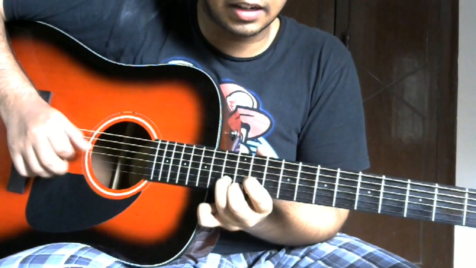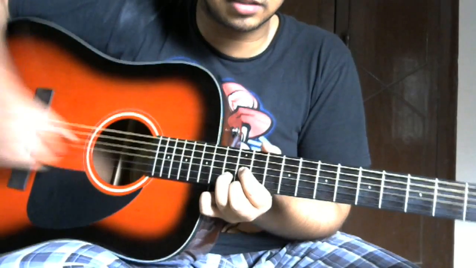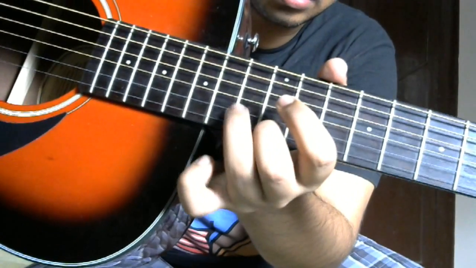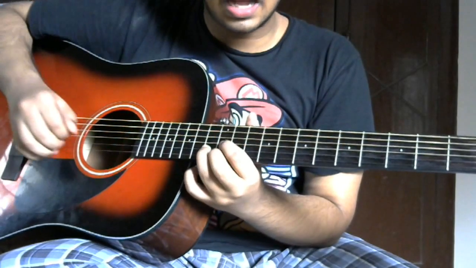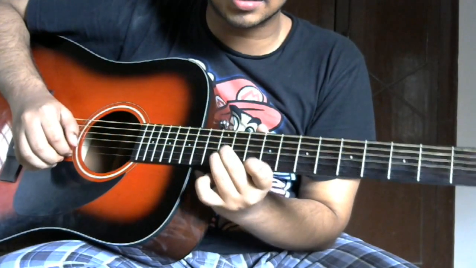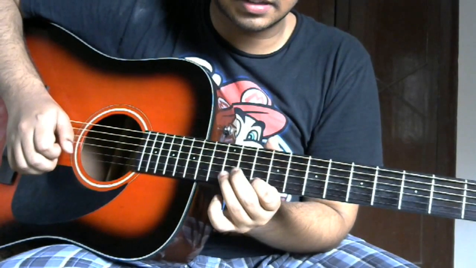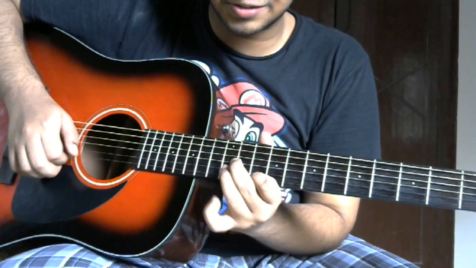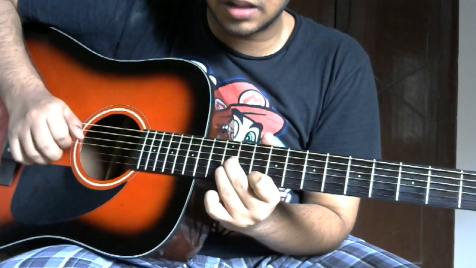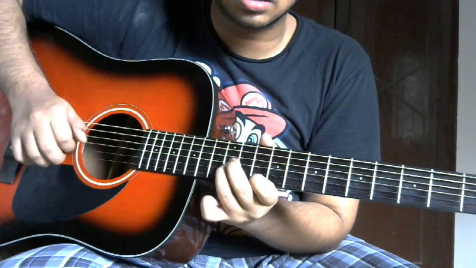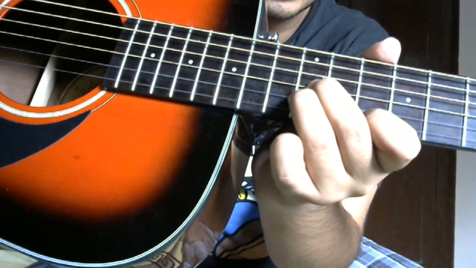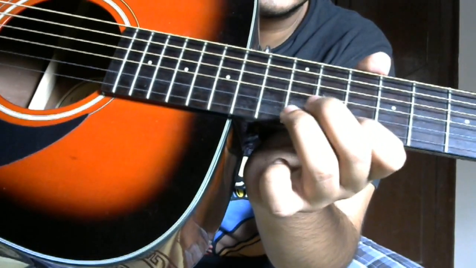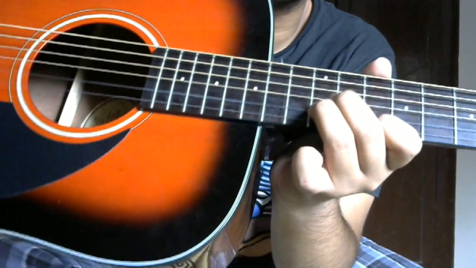So it's 12, 13, 12 on E, B and G strings. And for the G chord, it's just 10 on the high E string, and 12 on the B and G strings. So it's like that. 10, 12, 12.